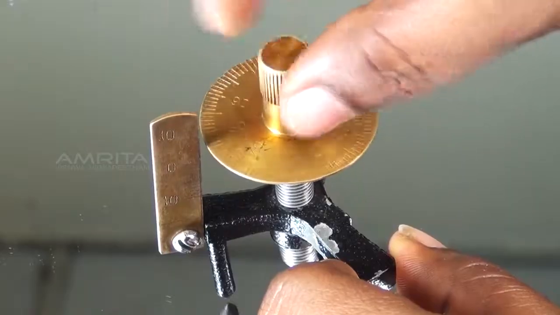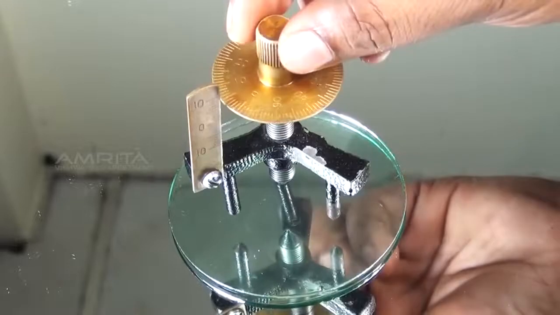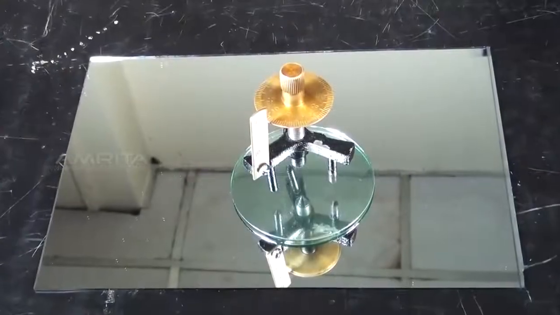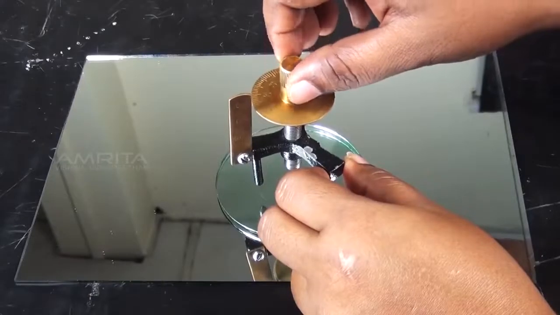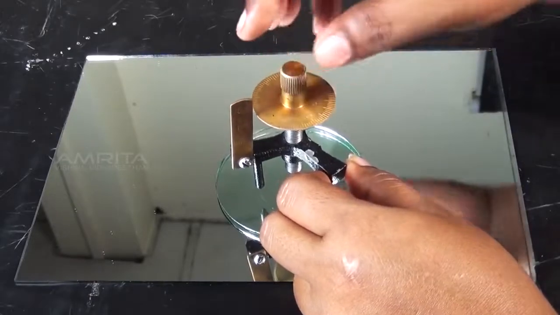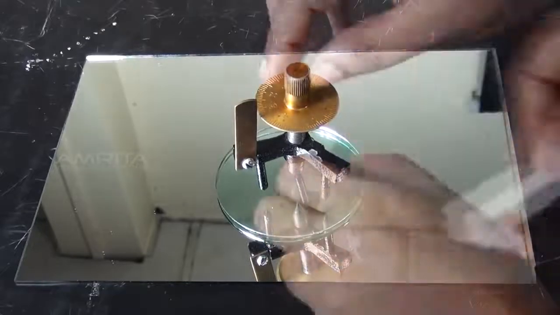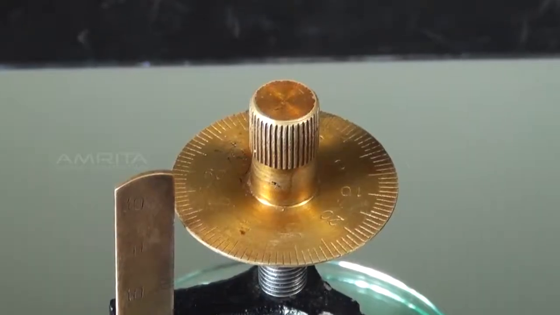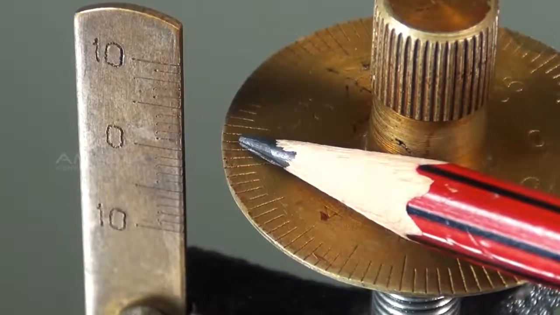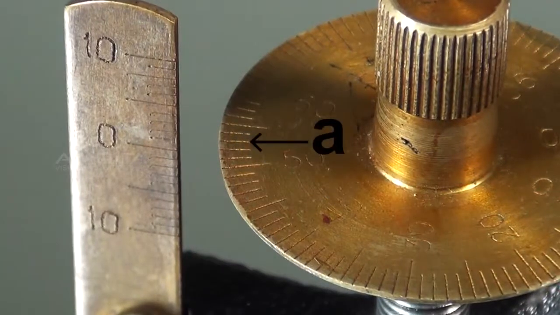Raise the screw sufficiently upwards and place the spherometer on the spherical surface, which is placed on a plain glass slab, so that its three legs rest on it. Gently turn the screw downwards till the screw tip just touches the spherical surface. Use a paper strip for the confirmation. Note the reading of the circular disc which is in line with the vertical scale. Let's take A as the reference variable.